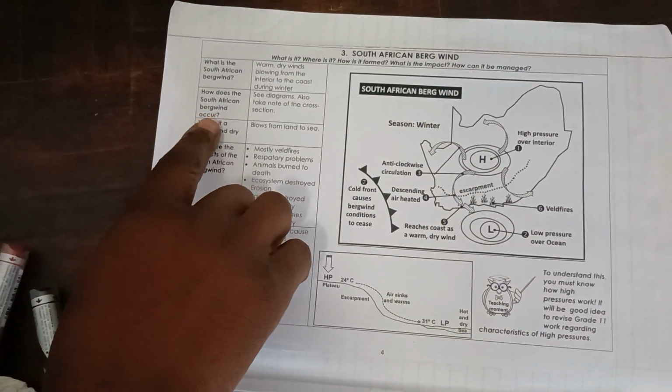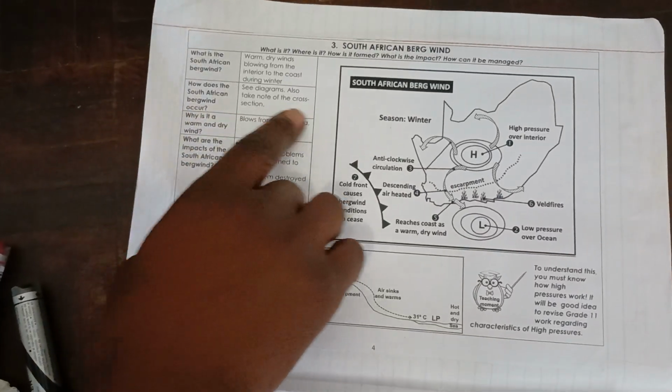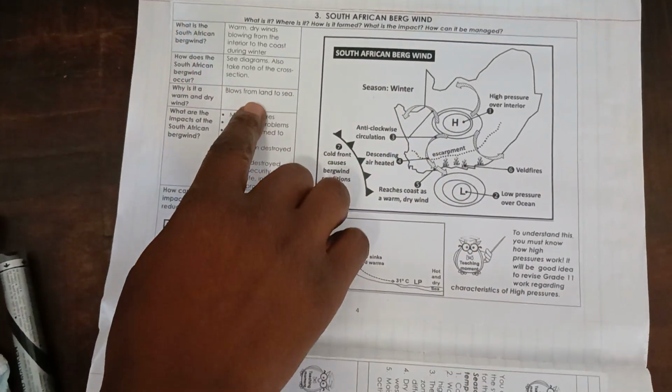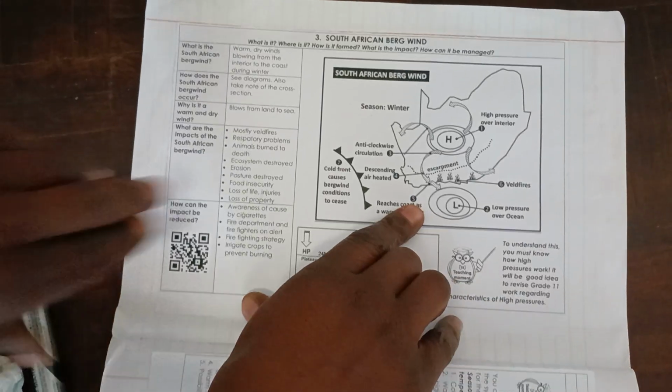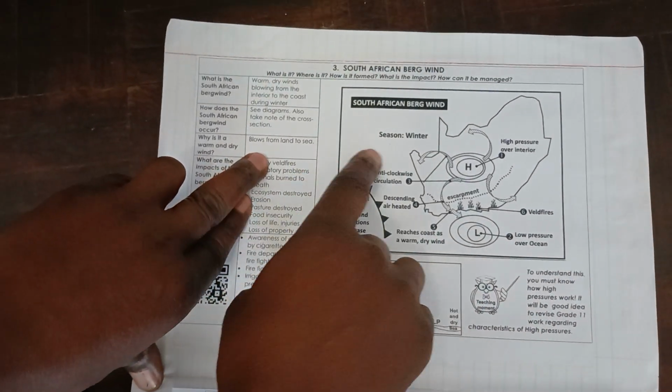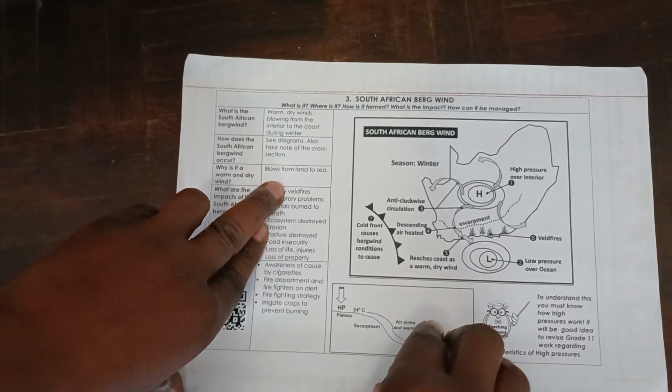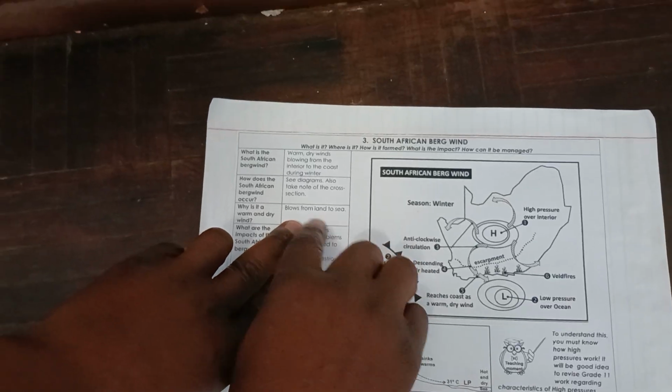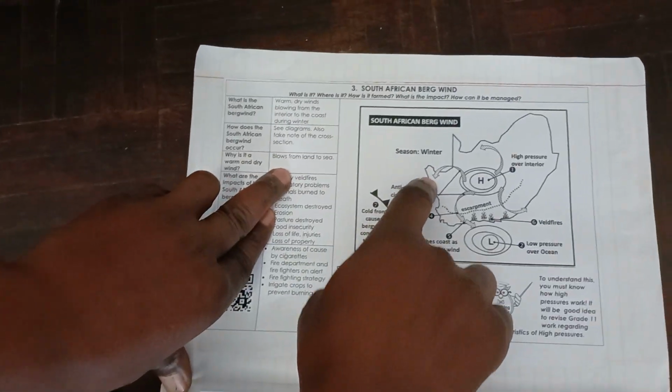Also take note of the cross section. You can see it blows from land to sea. If it's blowing from land to sea, we call it offshore. If it's blowing from sea to land, that's onshore. So these winds are dry and also warm.